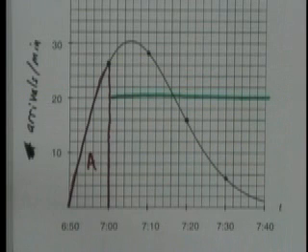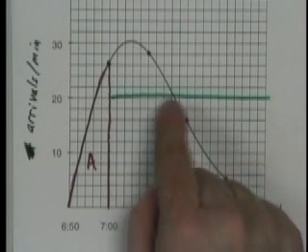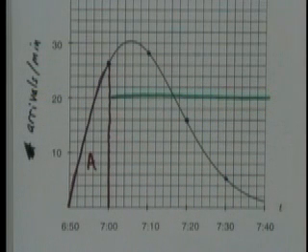Then when they open, that green line there represents the service rate. Serving at 20 people per minute. So they're still arriving faster than they're serving until this point.